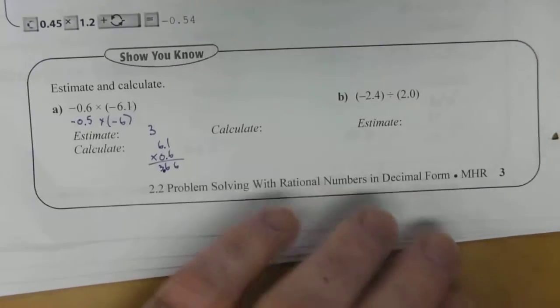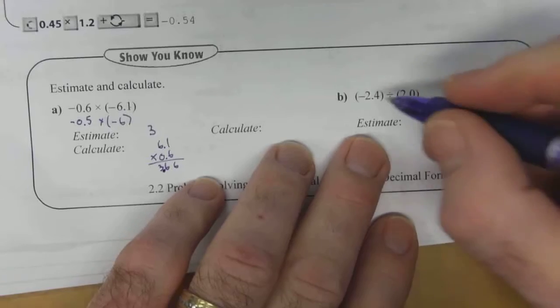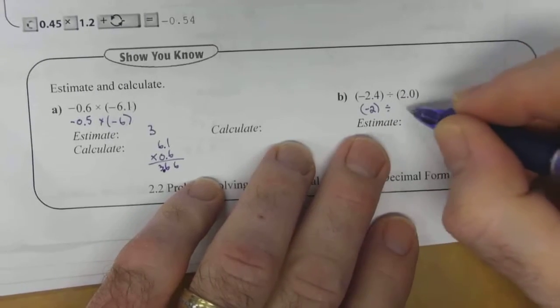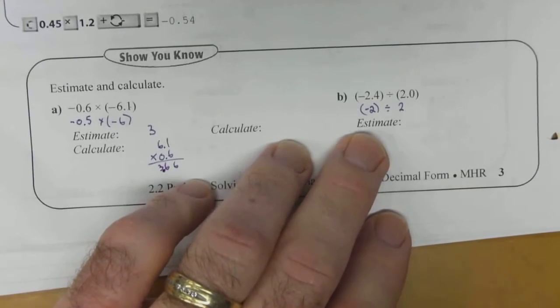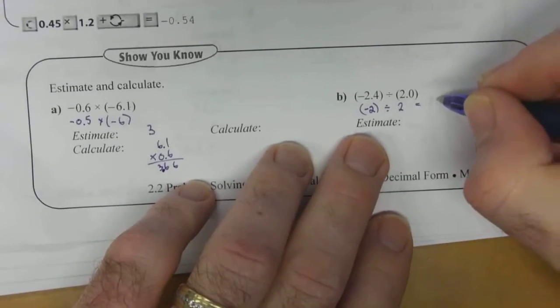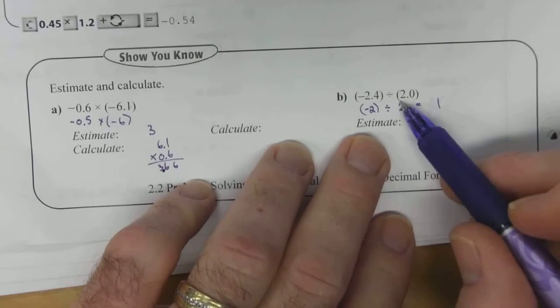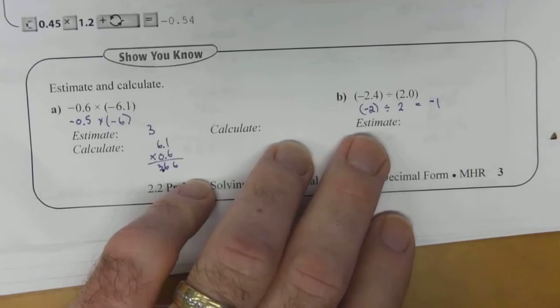Now let's look at the other one. Negative 2.4 divided by 2. Well, I'm going to estimate that to be 2. And if I divide it by 2, 2 divided by 2 is 1. But we've got a negative divided by a positive. The signs are different, so we're going to have a negative for your answer. So I'm estimating negative 1.